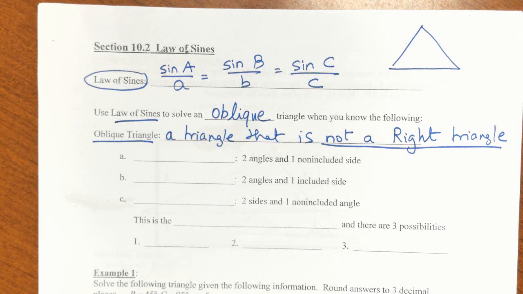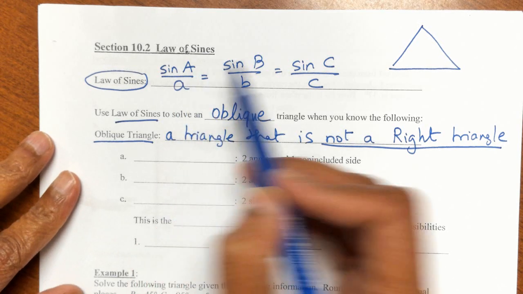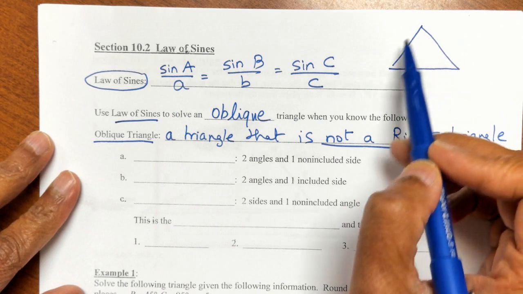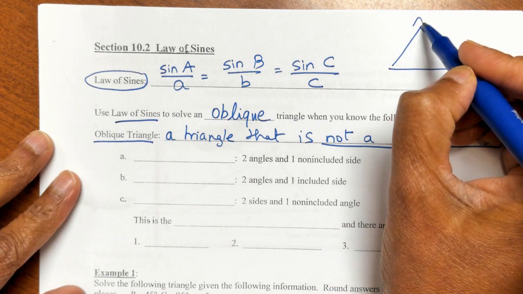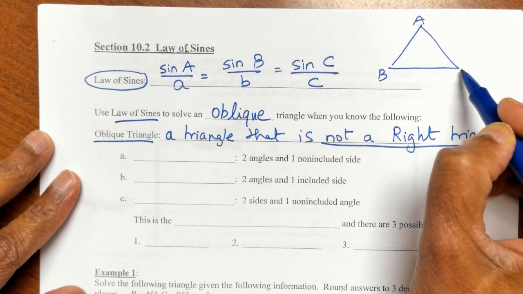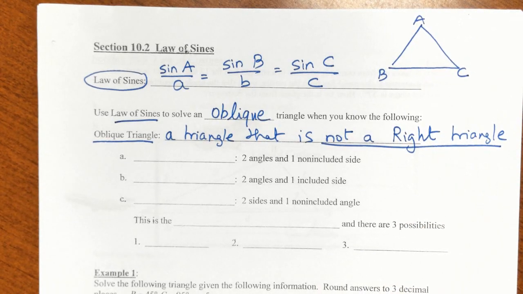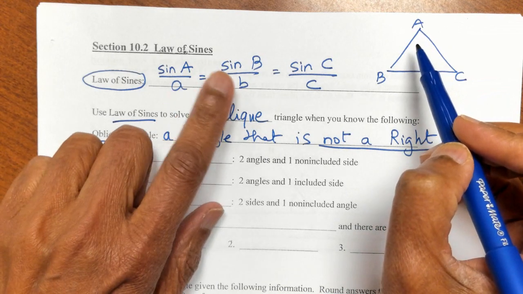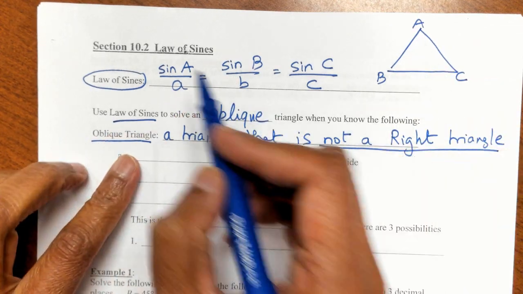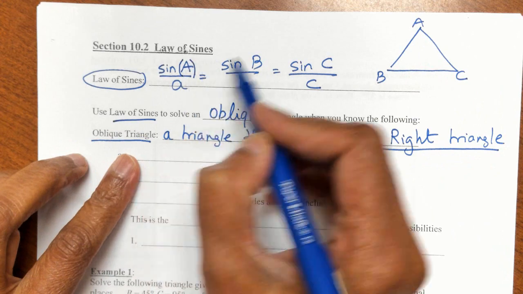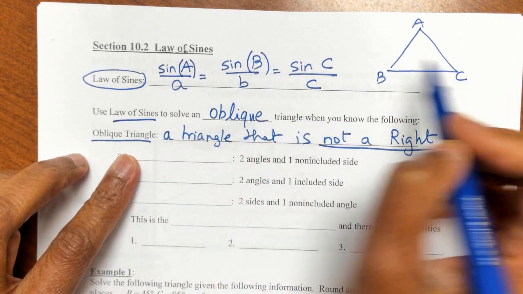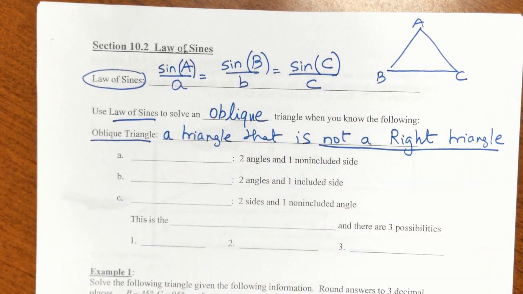In this oblique triangle, normally when I make the triangle and I mark A, B, C, those are my vertices, or my angles. So I use capital A, capital B, capital C for my vertices, or angles. That's why, remember, sine, cosine, tan are always followed by the angle. This is sine of angle A, this is sine of angle B, this is sine of angle C. And then in the denominator for each of these ratios there is small a, small b, small c.